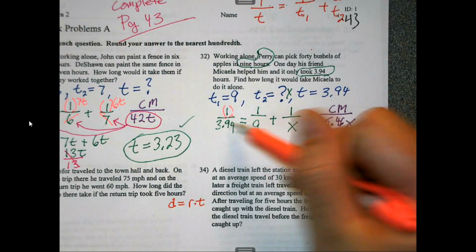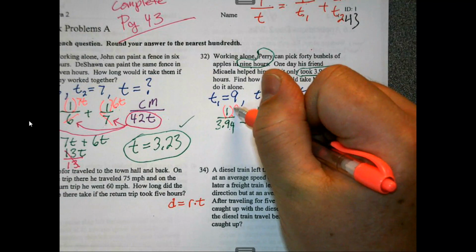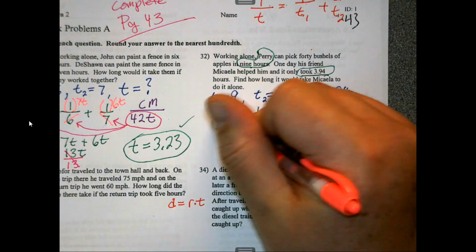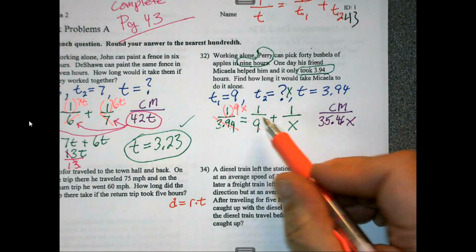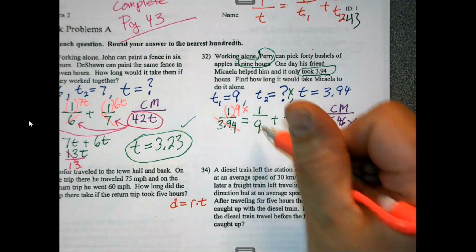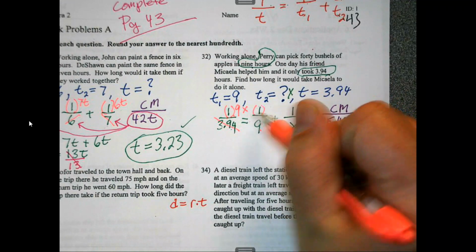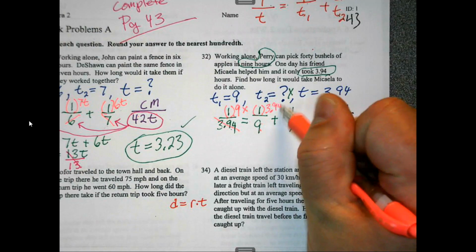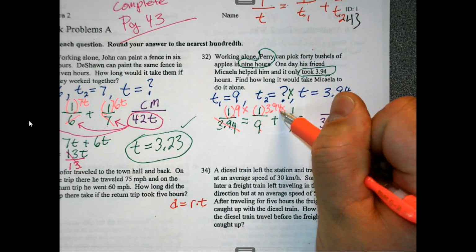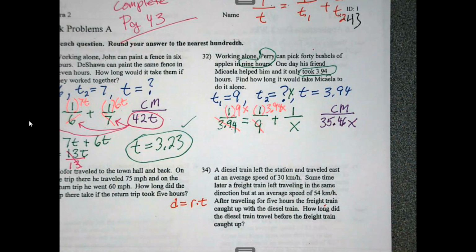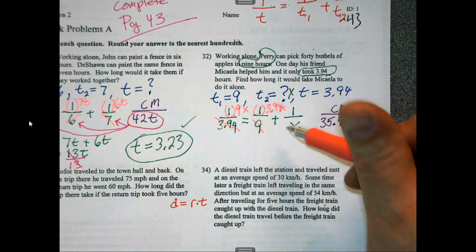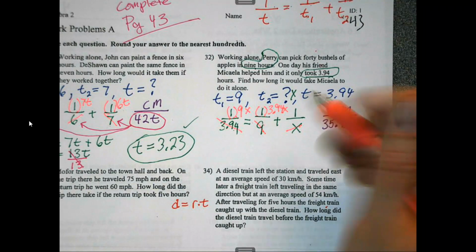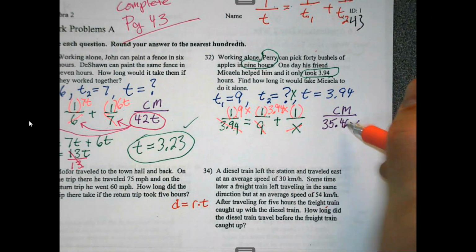Because we multiplied them together. So this is going to be multiplied by 9 and the x. So we're good with that one. This fraction, we're going to multiply the numerator by the 3.94. And don't forget the x. Takes care of that denominator. This one, we're going to cancel out the x's, right? And I'm left with 35.46.